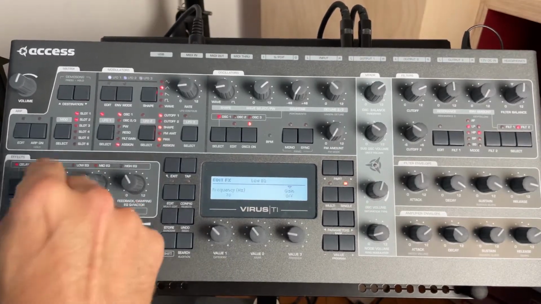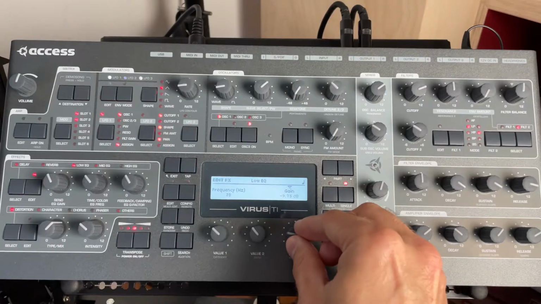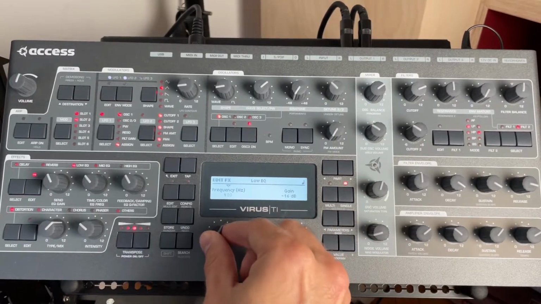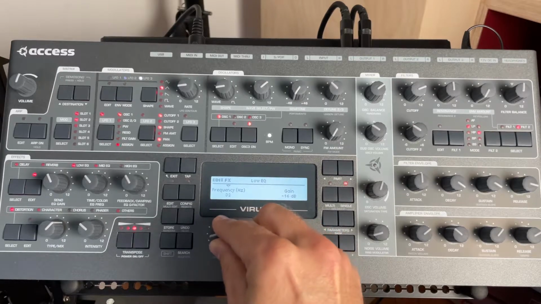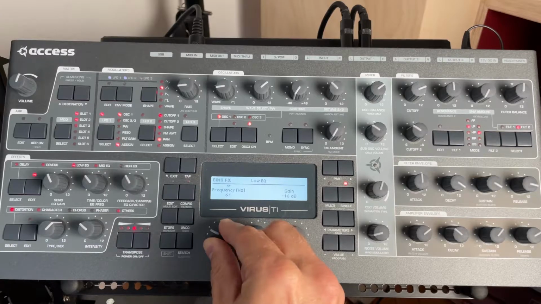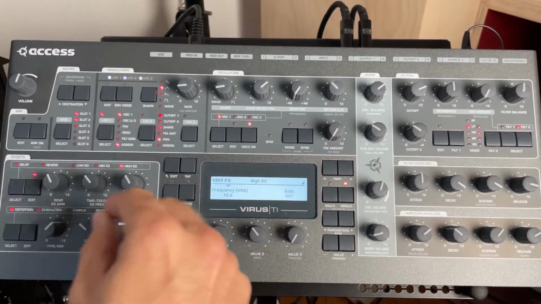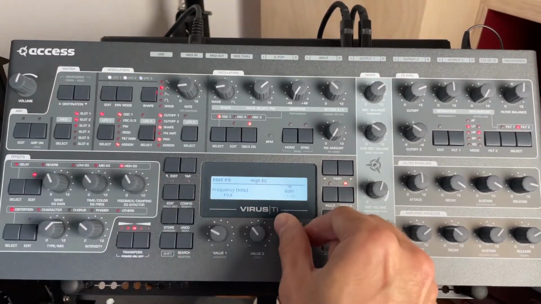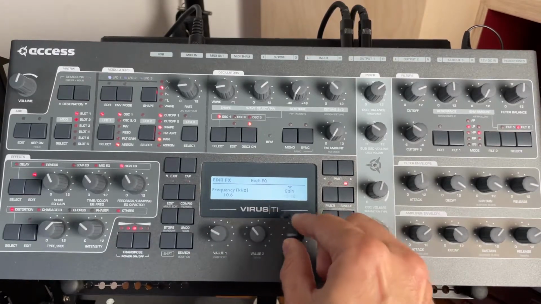There's also a low EQ, which I can also use to remove some low frequencies, and a high EQ to do the same for the high frequencies.